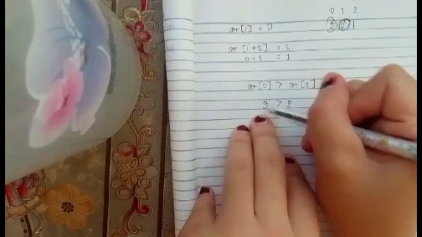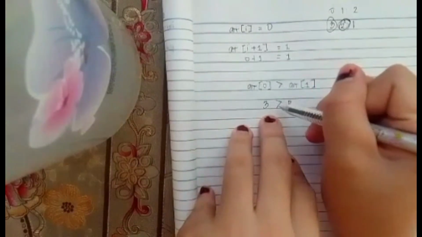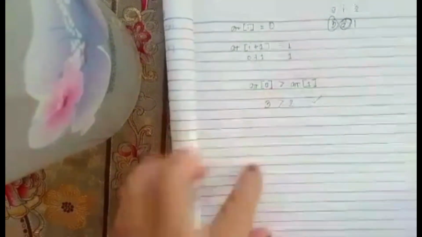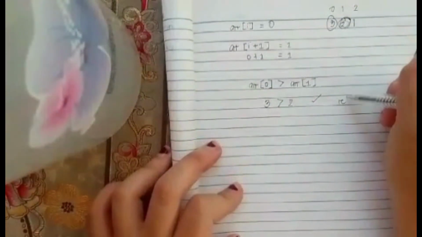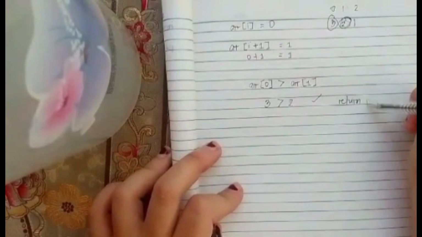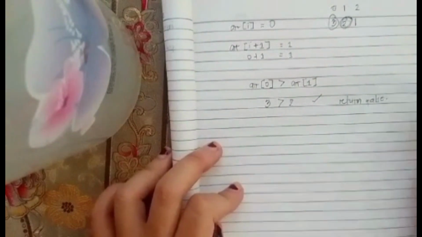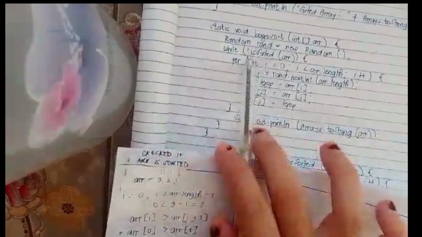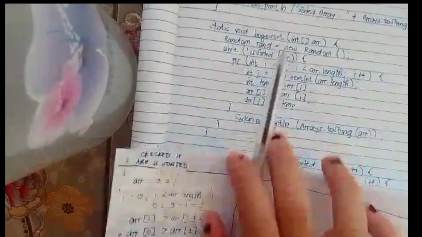So 3 is greater than 2. So yes. So since yes naman siya, meaning mo return ta og false. So since mo return man ta og false, mo nganhi ta sa while is not sorted. So mo proceed ta nganhi sa while is not sorted r.